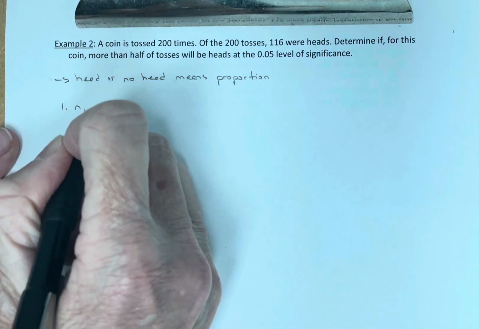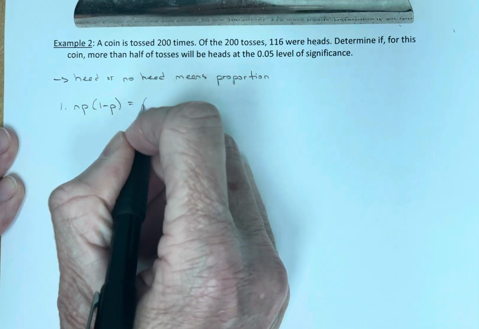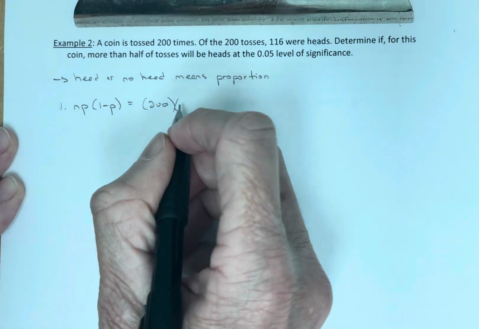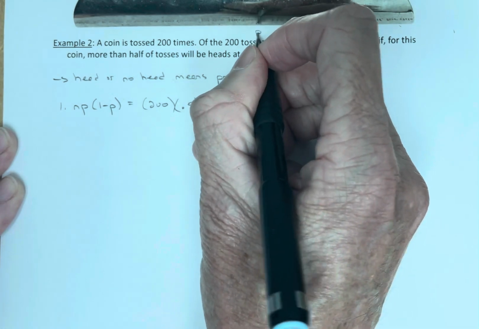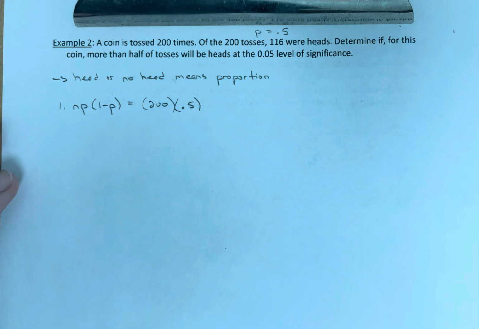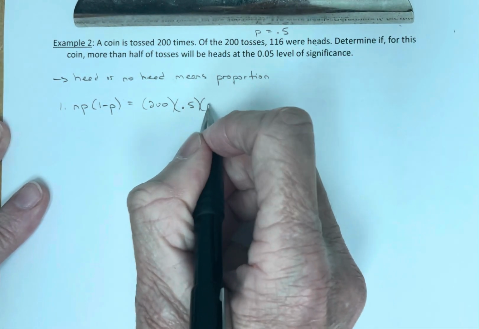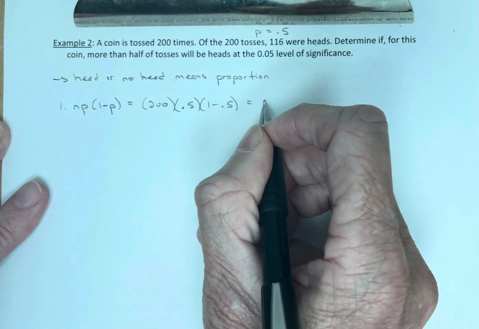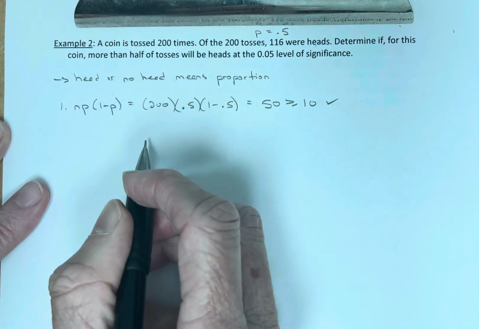First off, n times p times 1 minus p. Our sample size is 200. The odds of getting a head is 0.5. You might want to note that: p equals 0.5, because we know that with a coin, getting a head occurs half of the time, times 1 minus 0.5. This gives us 50, which is certainly greater than or equal to 10.